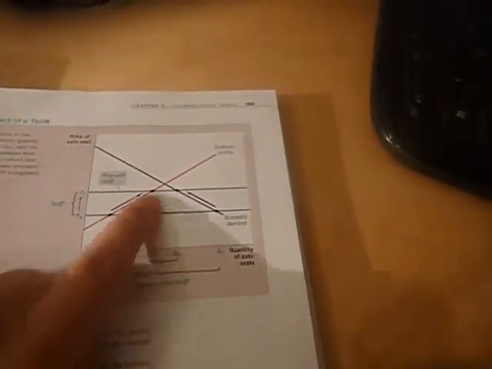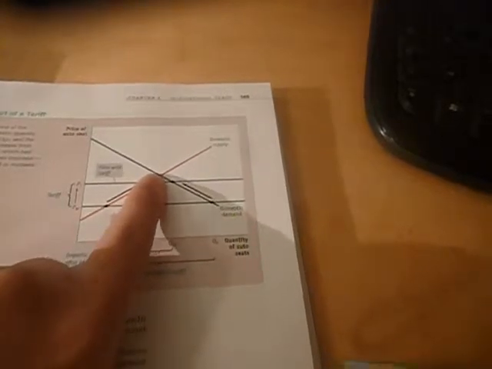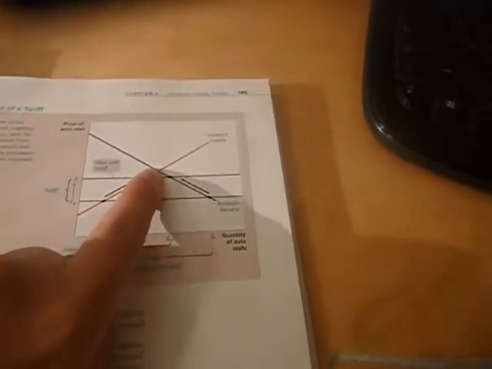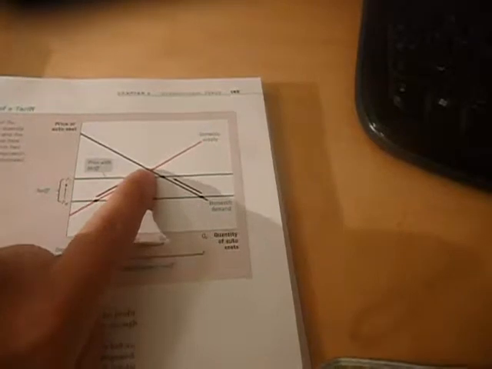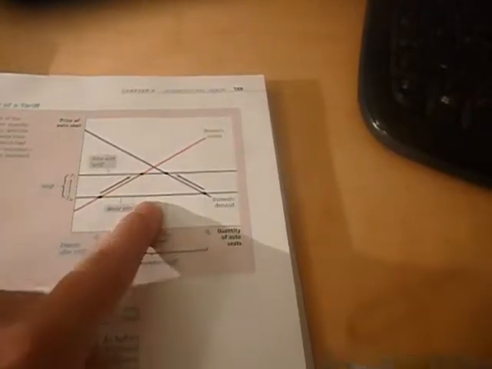But a lot of countries implement trade protection in the form of tariffs. So without international trade, the autarky point is here, and with international trade, without any protection, the price line will drop to here.